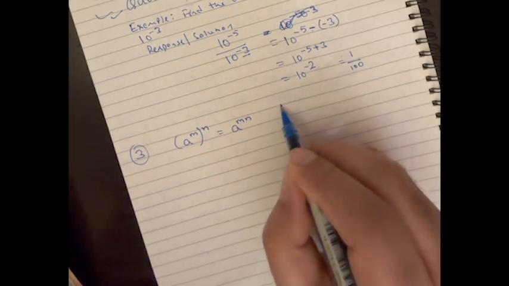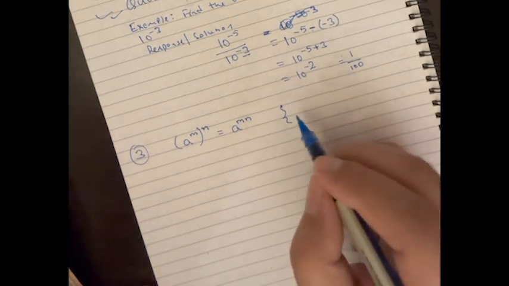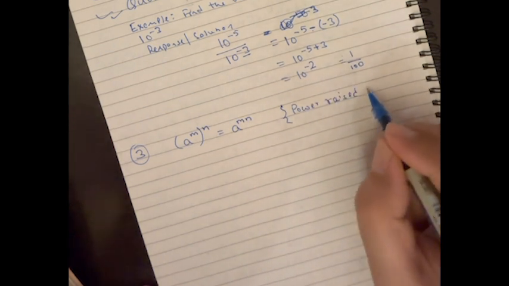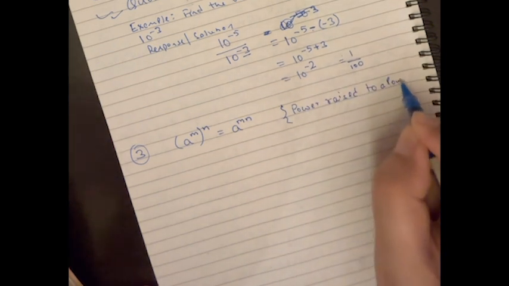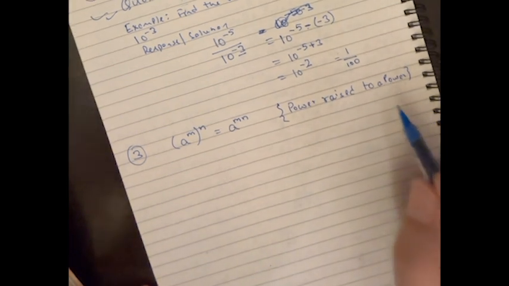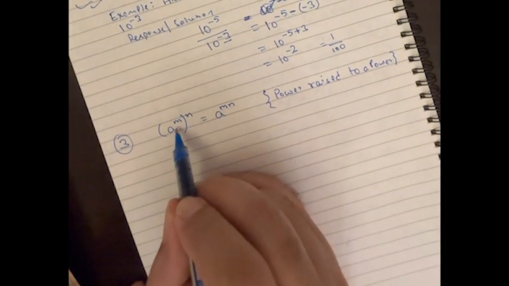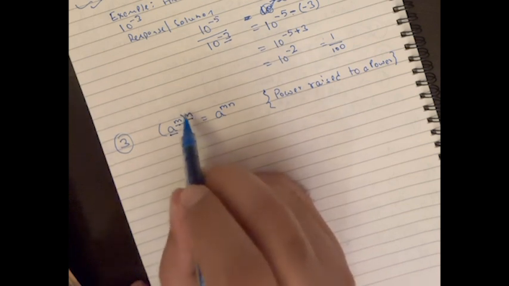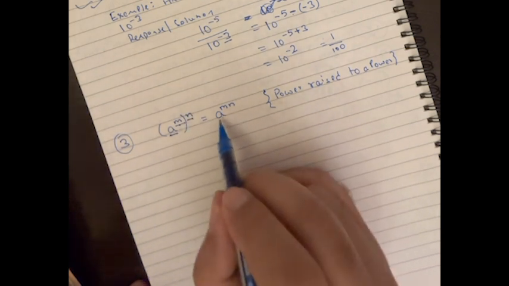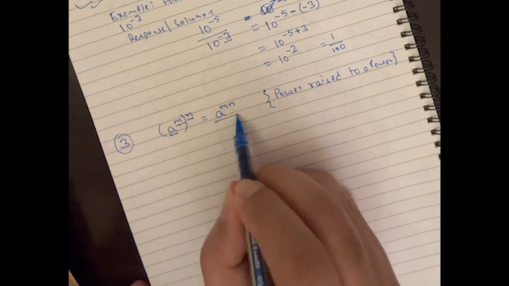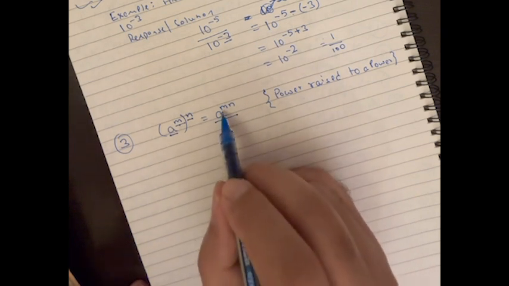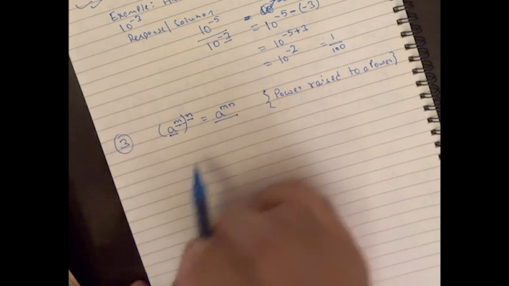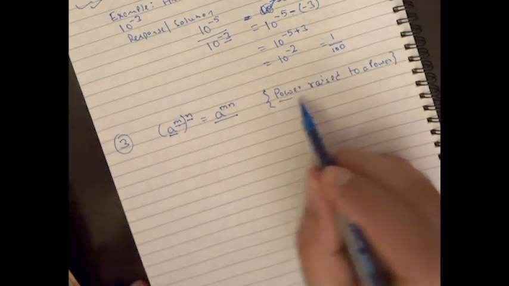The name given to this law is power raised to a power, and you will be able to resonate with this name, because this is the power being raised to a, and then on top of this there is another power being raised. The answer is a raised to the power of m multiplied by n, and this is why it is called power raised to a power.